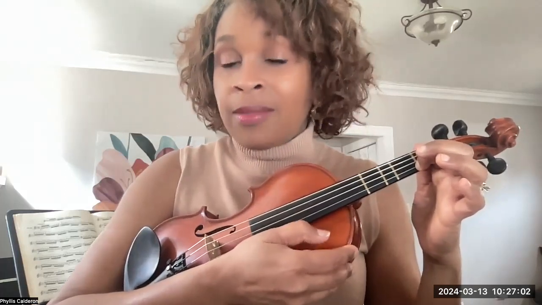So open means no fingers, right? Open E. That's one of the first strings you learn, one of the first notes you learn. And now we're going to put our first finger on E. That note is F sharp, actually. See? So here's E. First finger would be F sharp. Don't worry right now about what a sharp is. We will get into that later. Just copy what I'm doing.